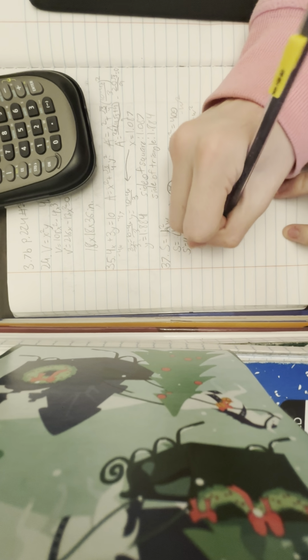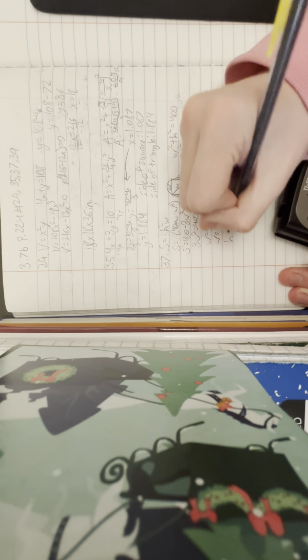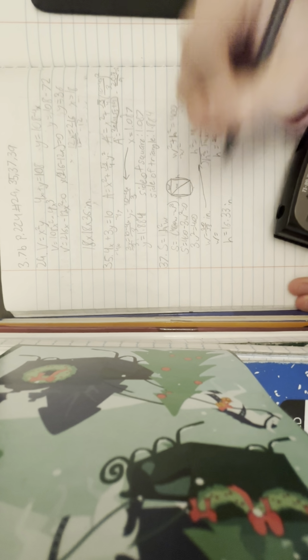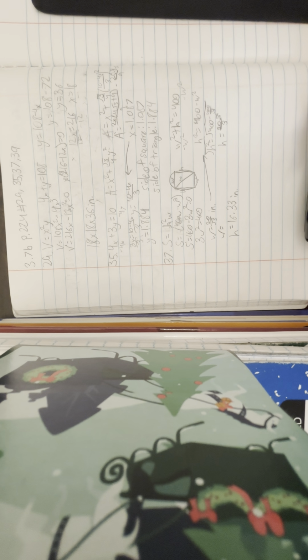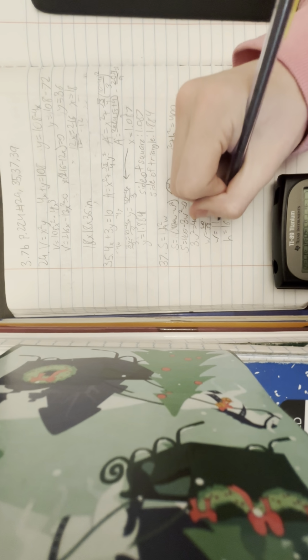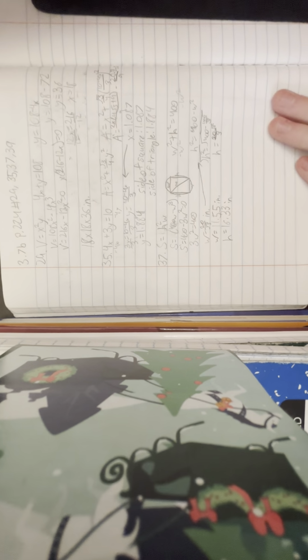Counterpoint, though, I want my numbers nice, so H equals 16.33 inches, and W equals 20 over root 3, 11.55 inches. All right, that's done.